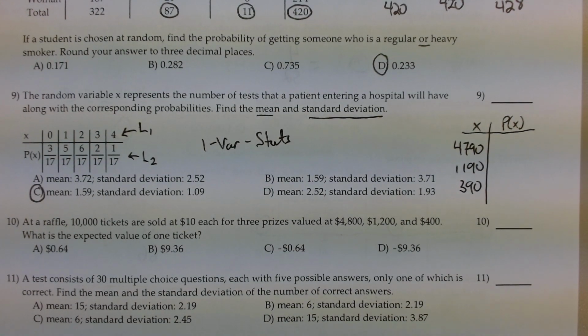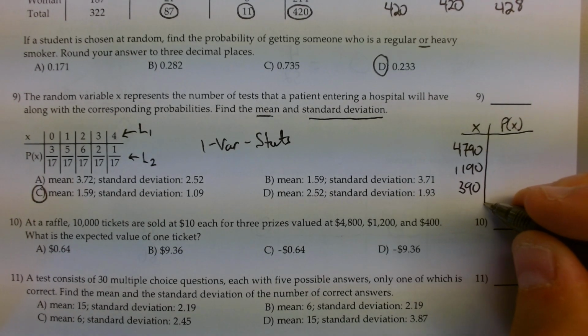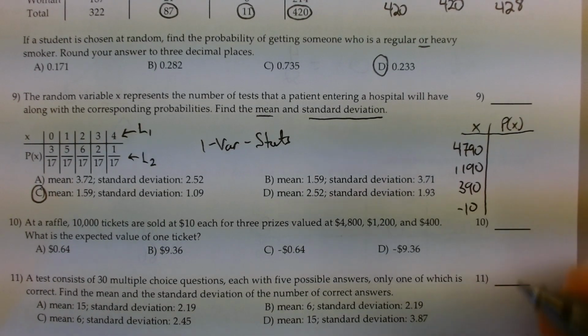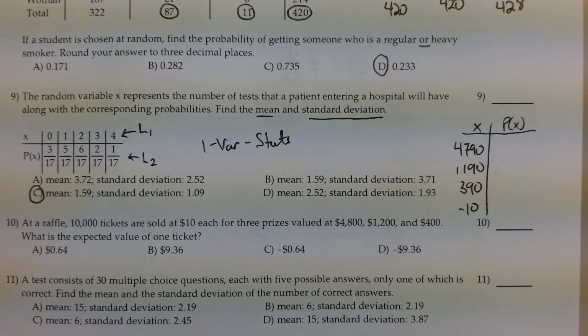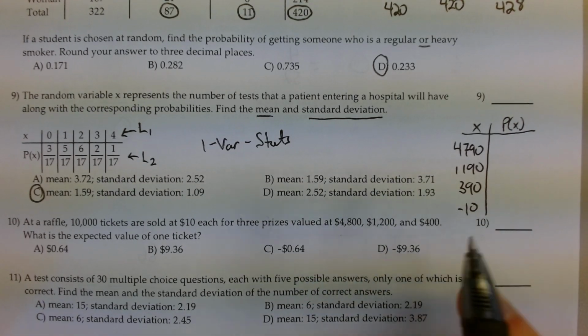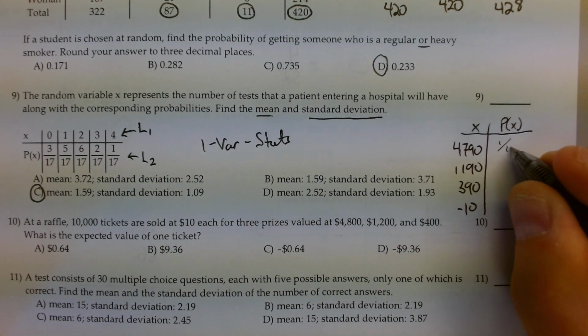But of course there's one other event here, which is the most likely thing to happen, that you don't win anything at all. So you just lose your $10. So those are the 4 events, or 4 outcomes. And then the probability for each of the winning ones is just 1 out of 10,000.